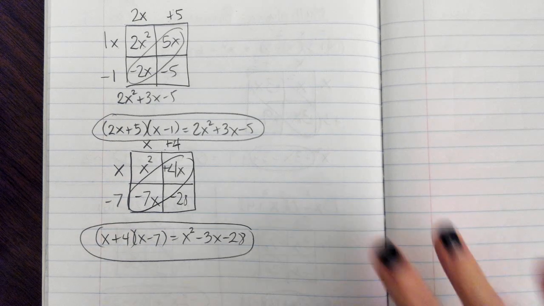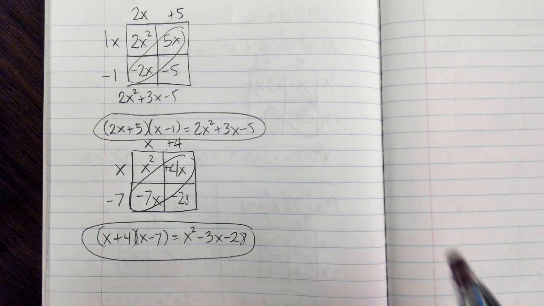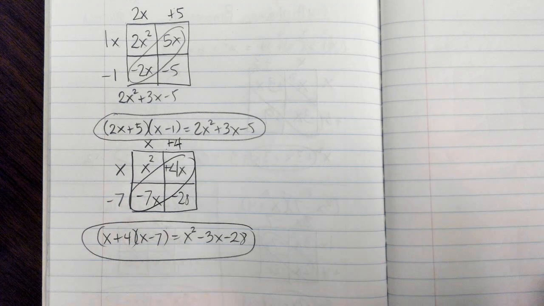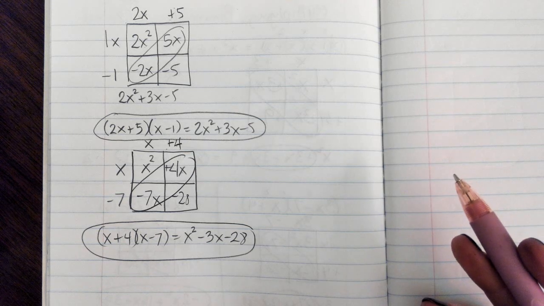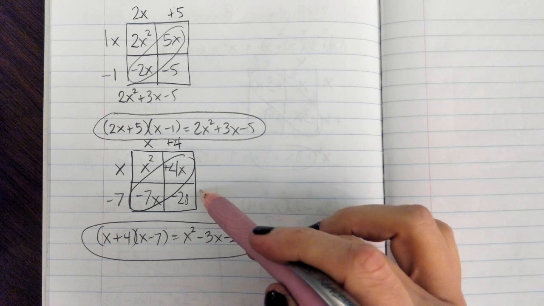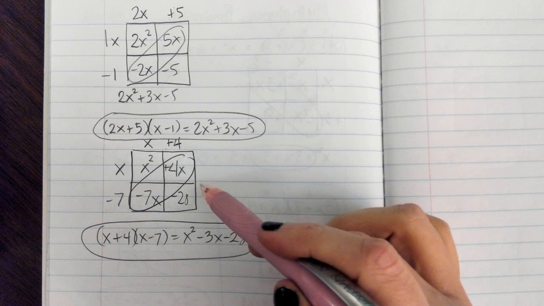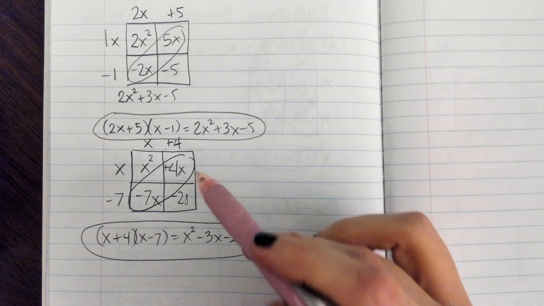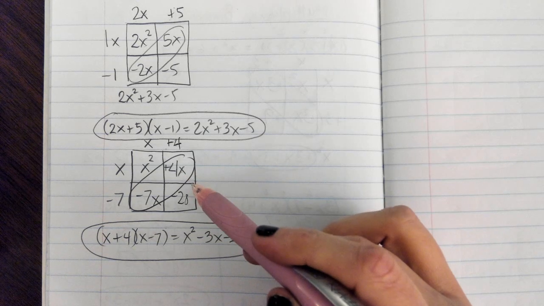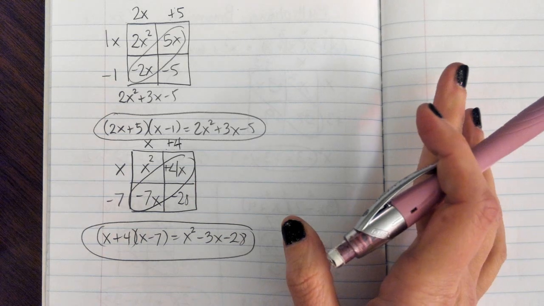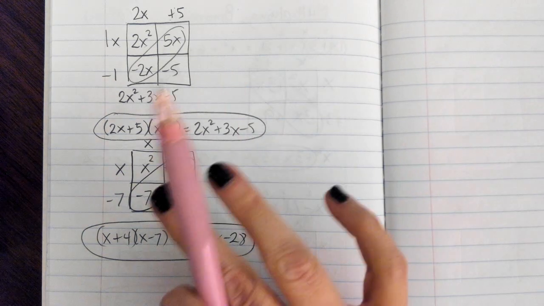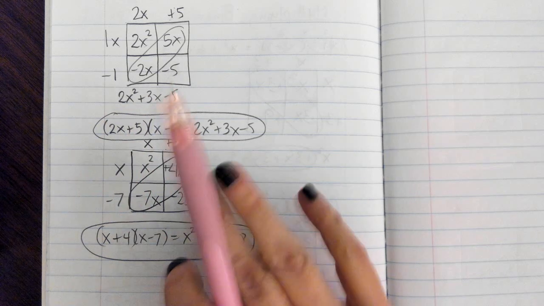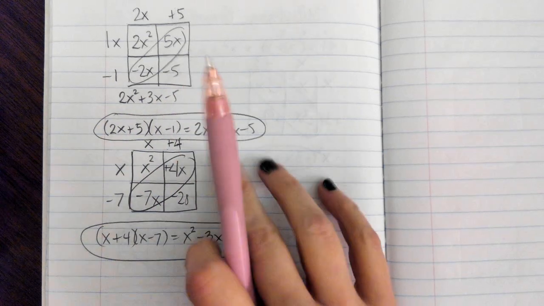Tomorrow in class, the expectation is that you will practice using the box. I know some of you have learned FOIL or algebraic distribution from your parents, but we need to understand this strategy. When we come back later and start factoring, you are going to need to understand the box inside and out in order to be successful at the next strategy that we're going to learn, which is factoring. So please, even though you may think, oh, I don't want to do this, just do it for me, okay? I need you to practice with this method.